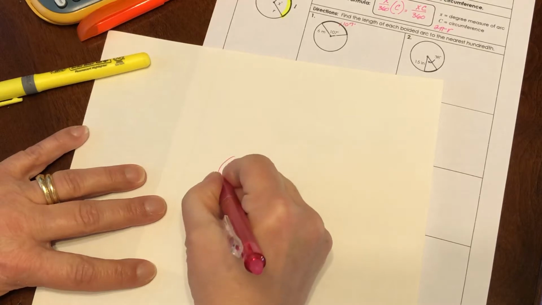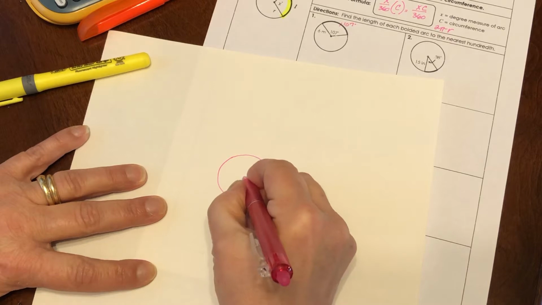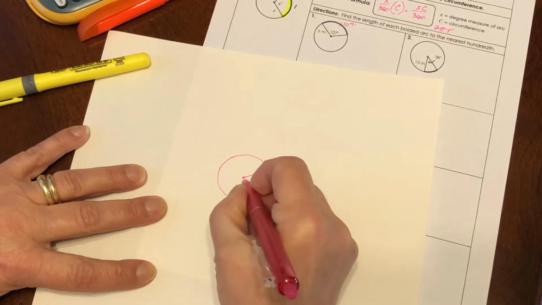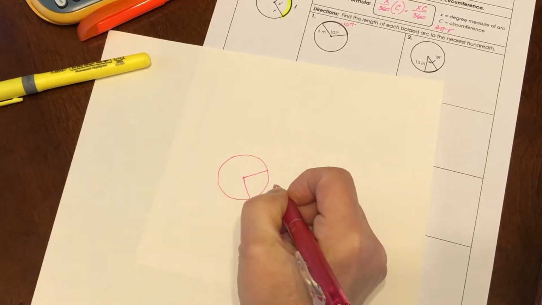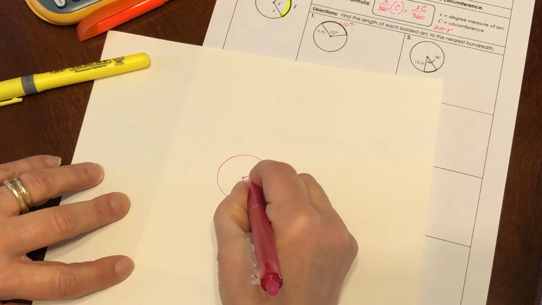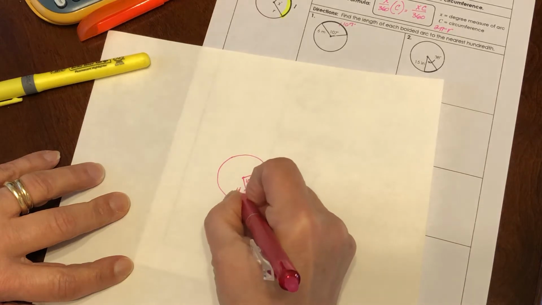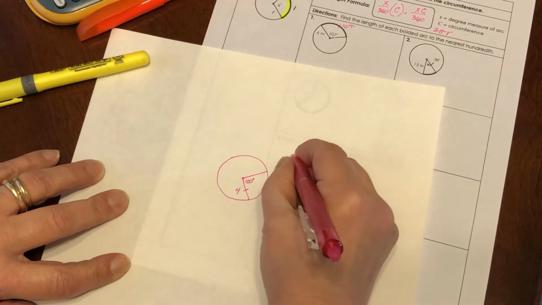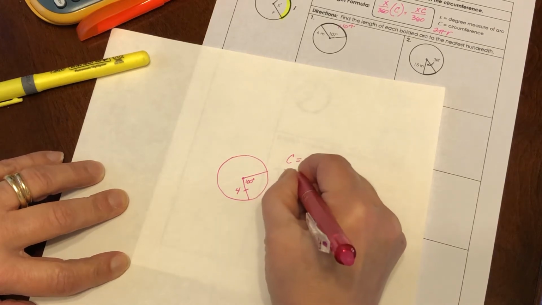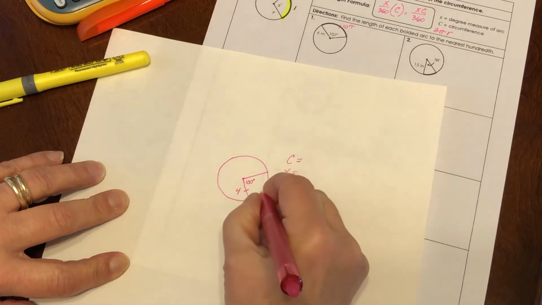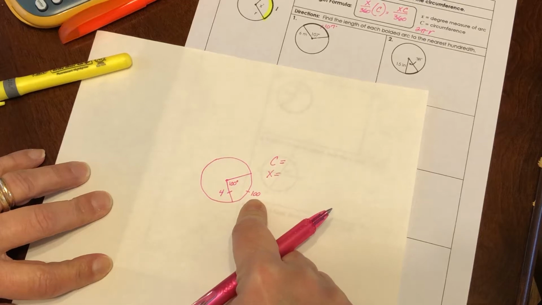So I need a circle. I'm going to need the radius, and I'm also going to need to know what part of that I'm going to be using. So let's say that this is 100 degrees. Let's say that my radius here is 4. So remember, I'm going to need the circumference, and I'm going to need to know what x is, the degree measure of the circle. If that's 100 because it's a central angle, this would be 100 because it's also the central angle.